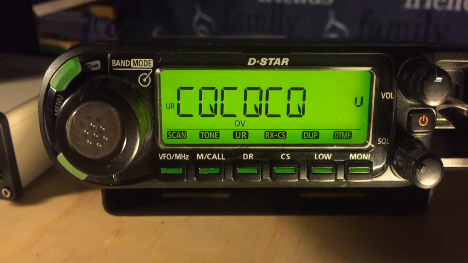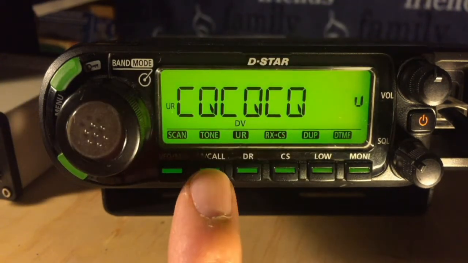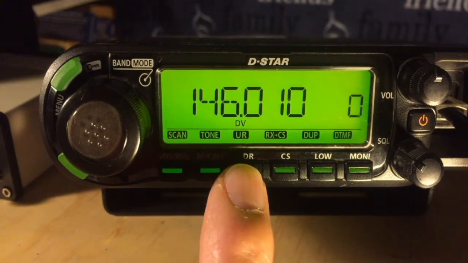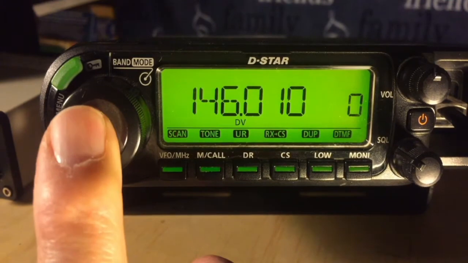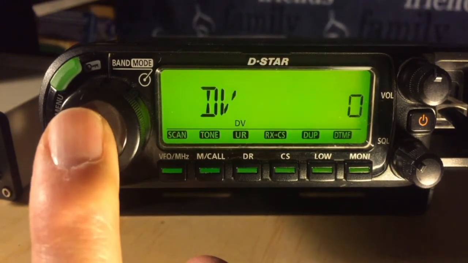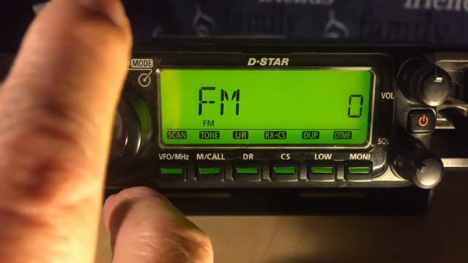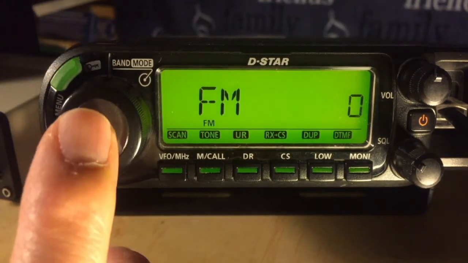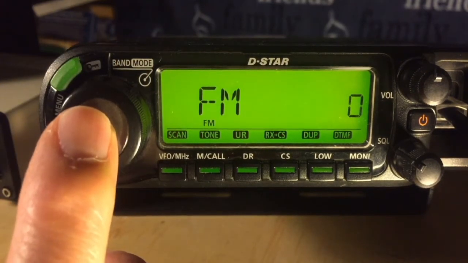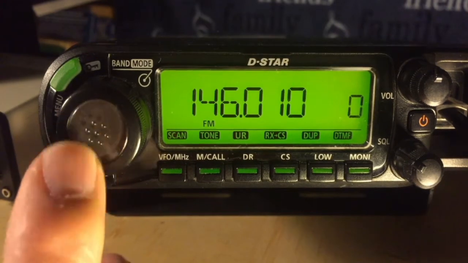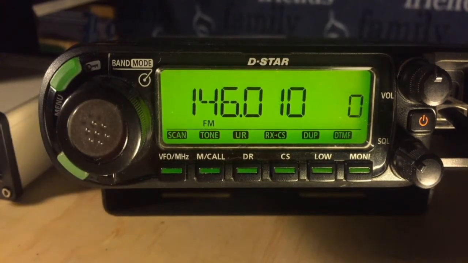Here's how to exit DV mode. Tap DR to exit the CQCQCQ screen. Long press the dial. Dial to FM. Tap the dial to switch to FM mode. The display now indicates FM, meaning frequency modulation mode.